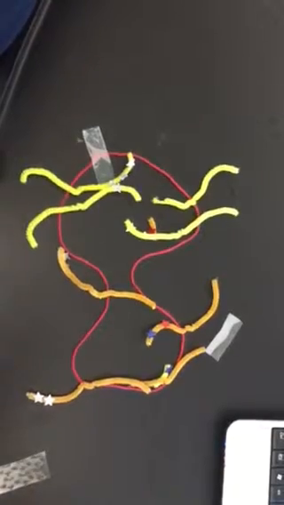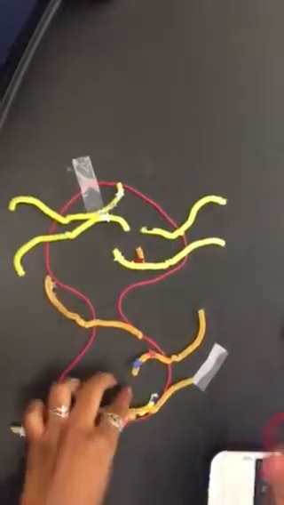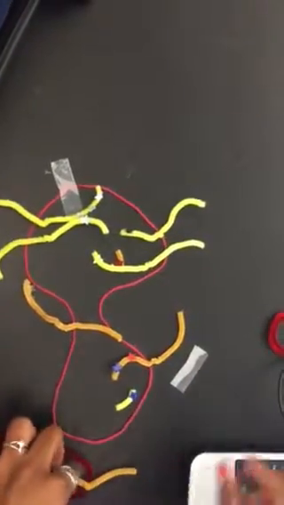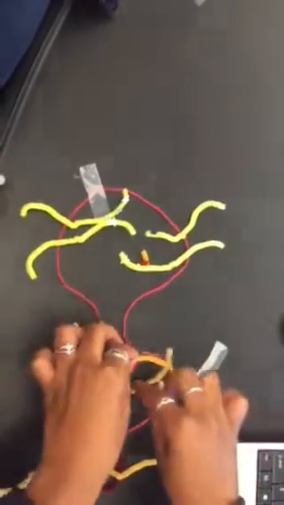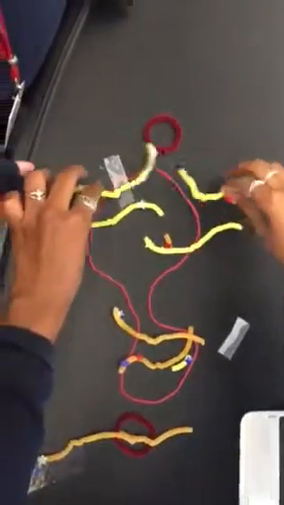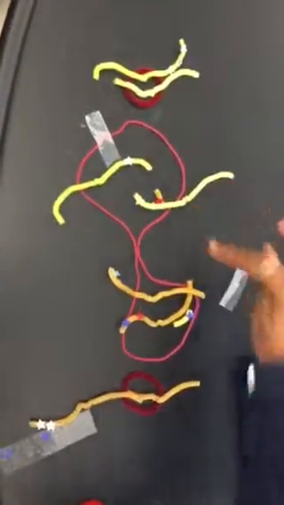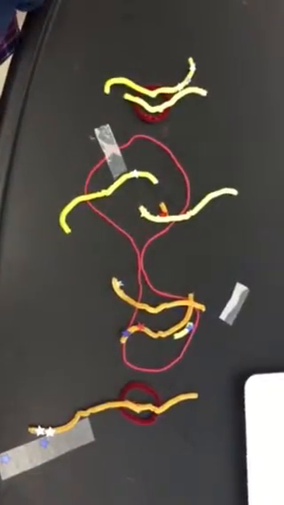Finally, in telophase 2, each cell's cytoplasm divides and therefore makes 4 haploid cells. One, two, three, 4. The end.